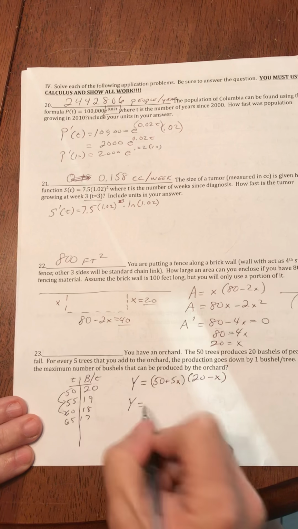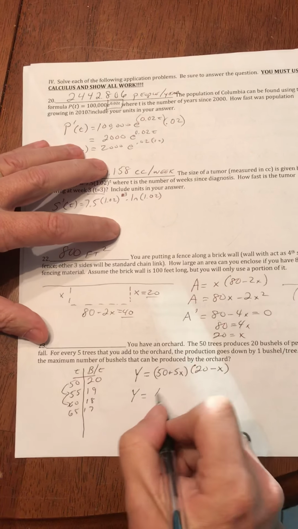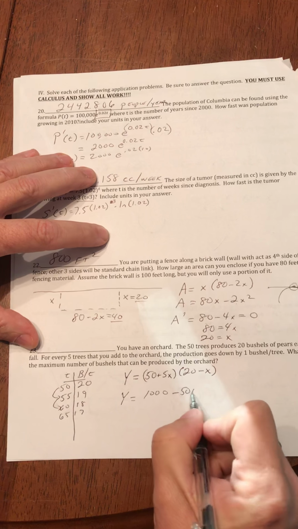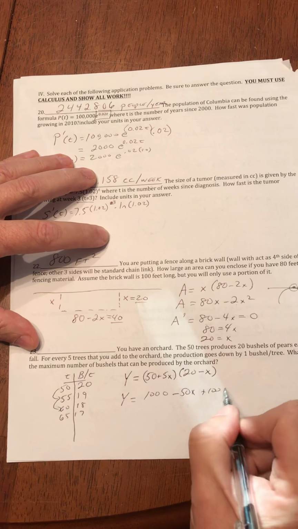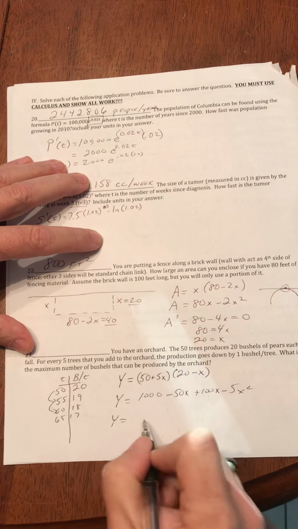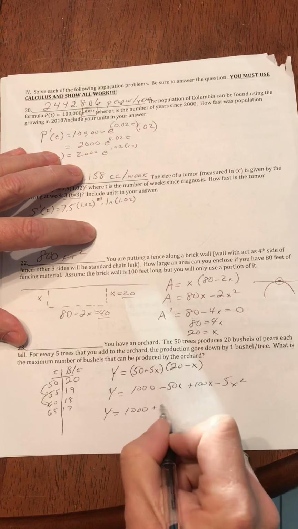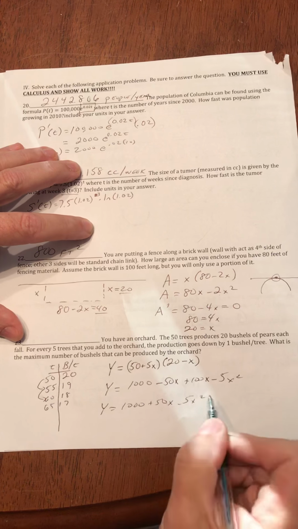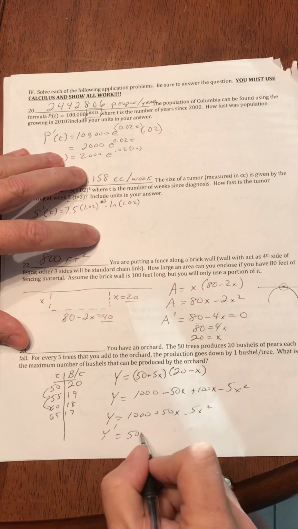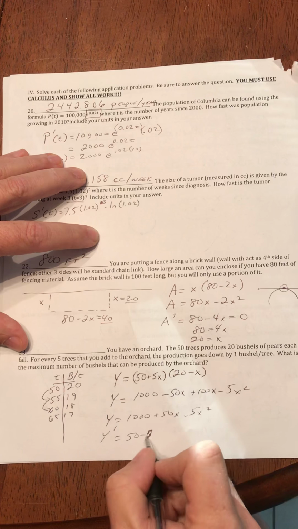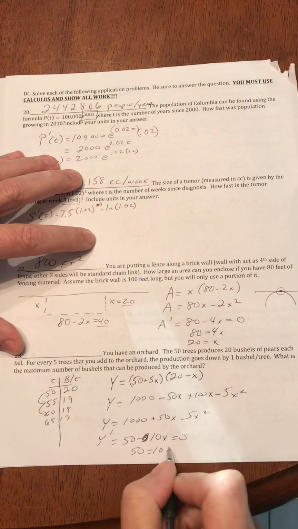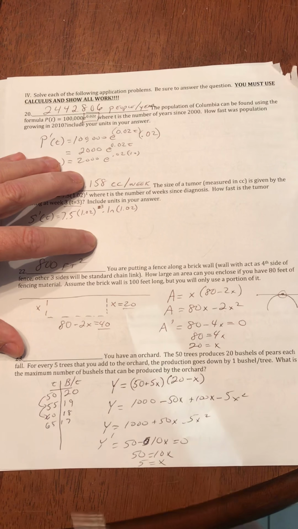I went ahead and did the FOIL for the equation. I came up with 1,000 for the first. Outside was minus 50x. Inside was plus 100x. Last is minus 5x squared. Simplifying leaves me with 1,000 plus 50x minus 5x squared. Taking the derivative again to find the maximum would leave me with 50 minus 10x. Set that equal to 0. 50 equals 10x. 5 equals x.